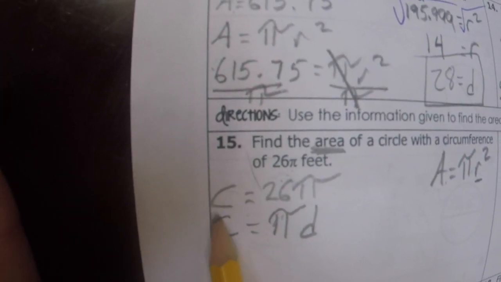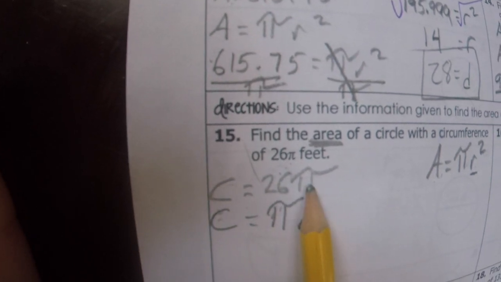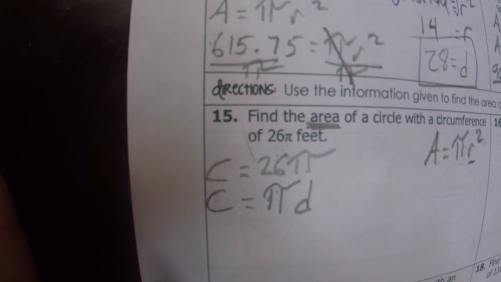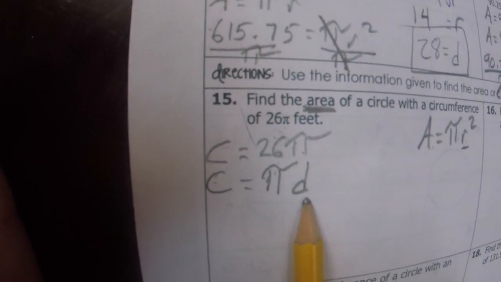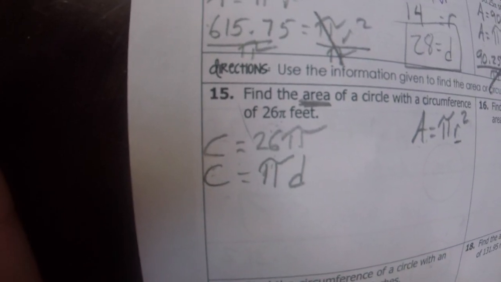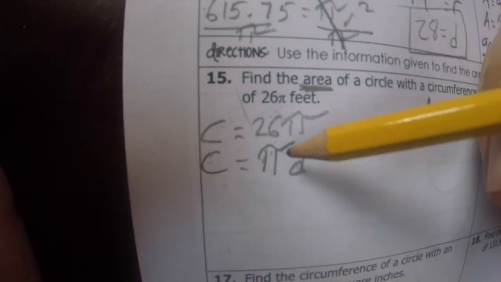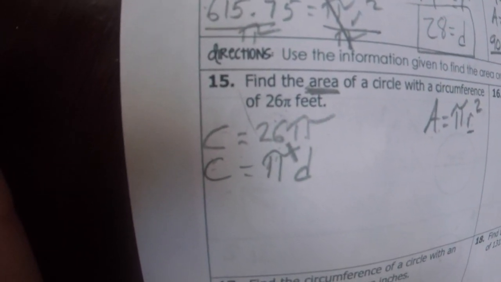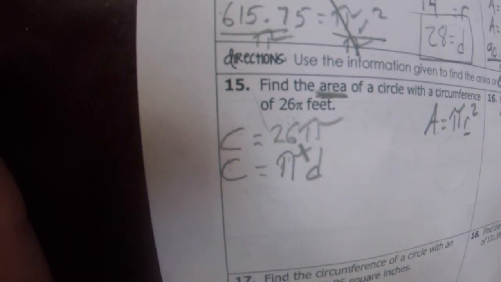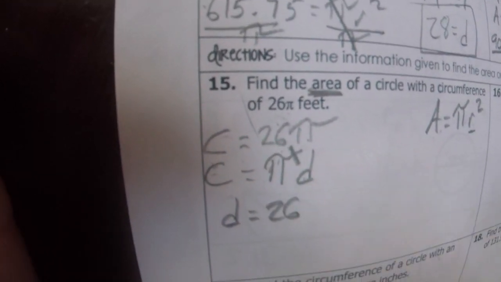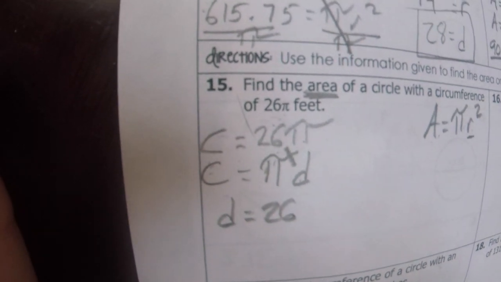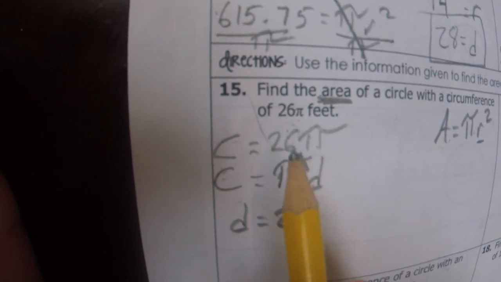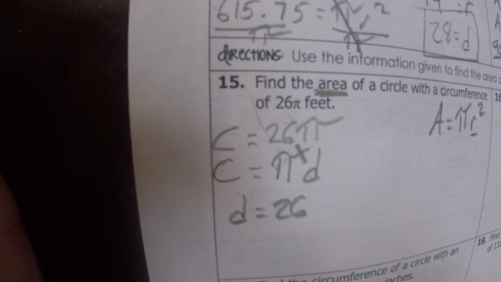So if the circumference of this particular circle is pi times 26, and I know that the circumference of every circle is the diameter times pi, can I just use some logic and say that I know for a fact from this that the diameter of this circle is 26? Right? The circumference of a circle is pi times the diameter. Diameter has to be 26.